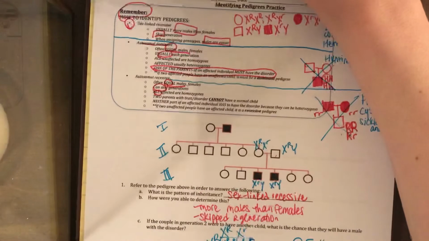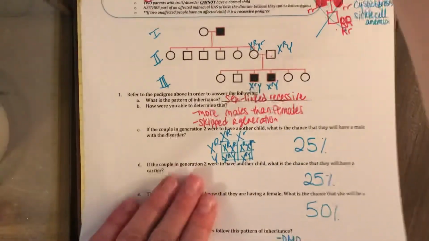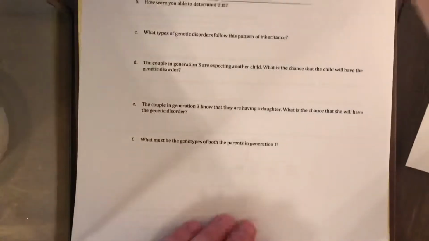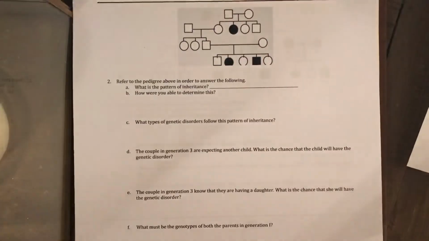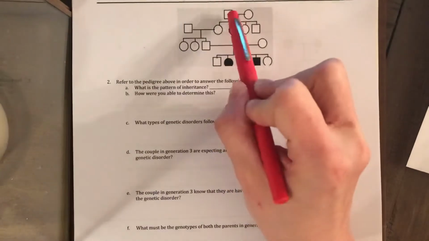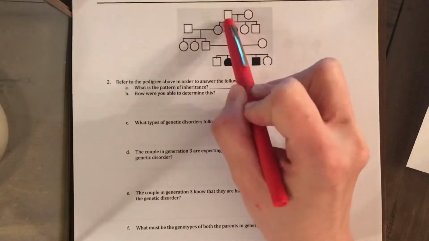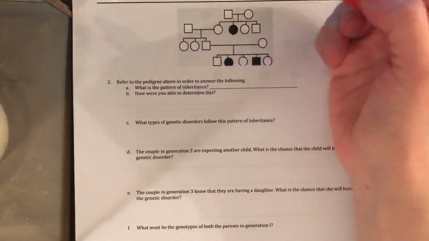Okay, so now going on to the next page. And we see another pedigree. We do not see that there are more males with the condition. We do not see that anyone with a condition also has a parent with a condition. We do see that it skips a generation.